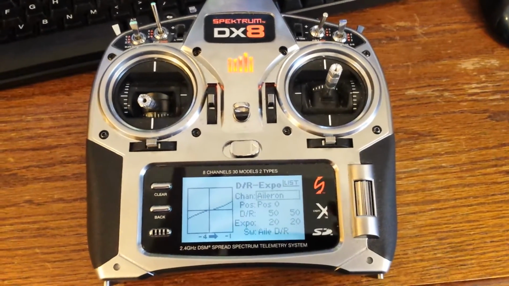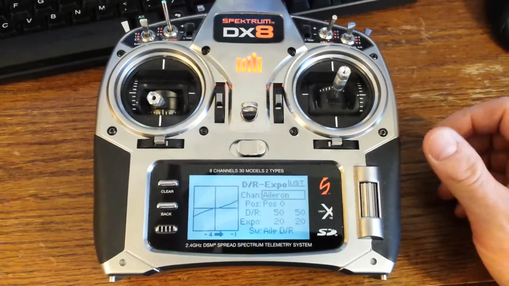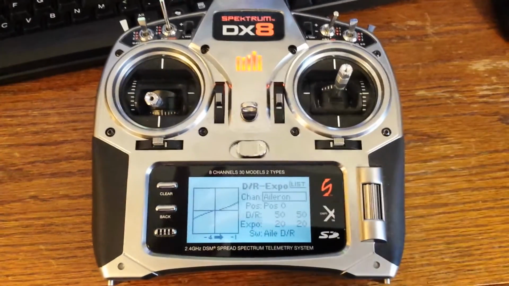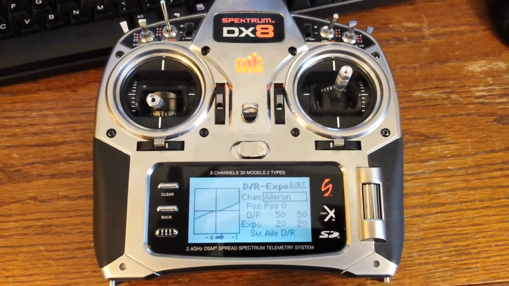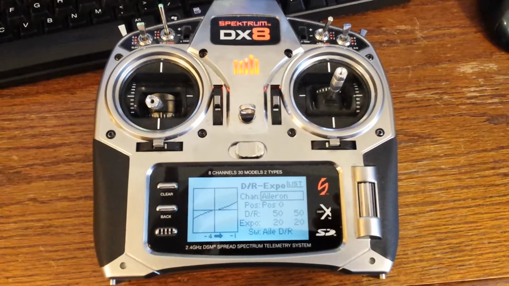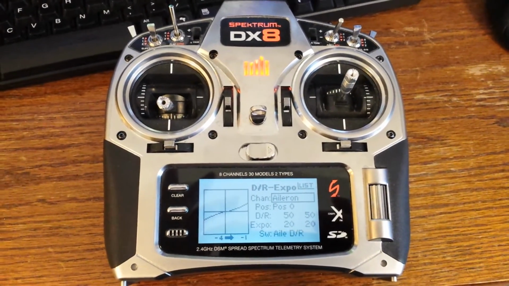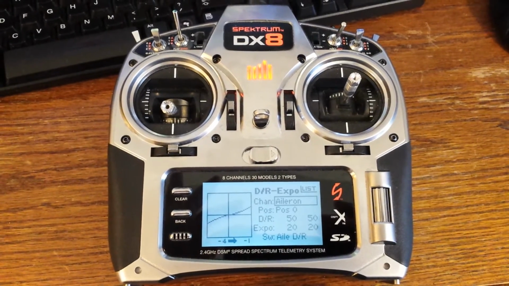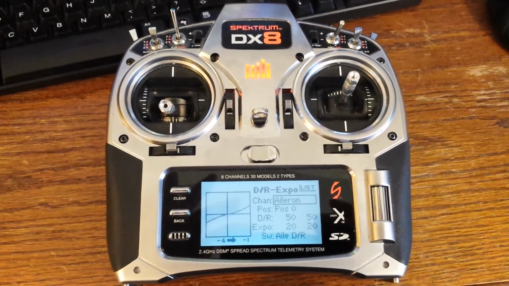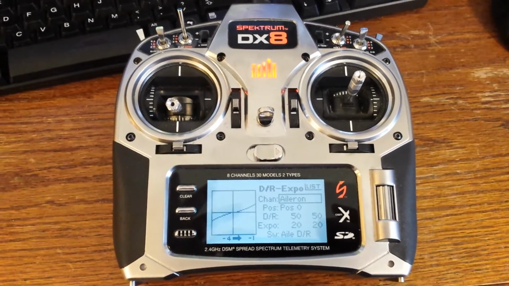So anyway, just a beginner type tip, and one of those simple questions and things that you run into with your first newer computer-based radio that can do features such as Expo and dual rates, and that has the different switch positions to put those settings into effect. Hopefully this will help you guys out there maybe who are new to the hobby and have your new nice radio.